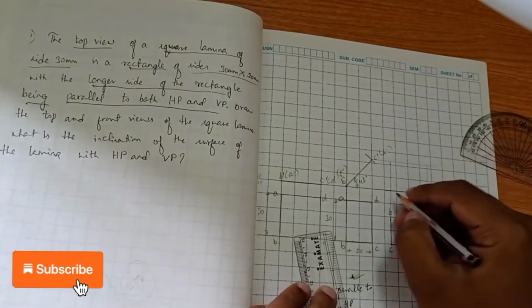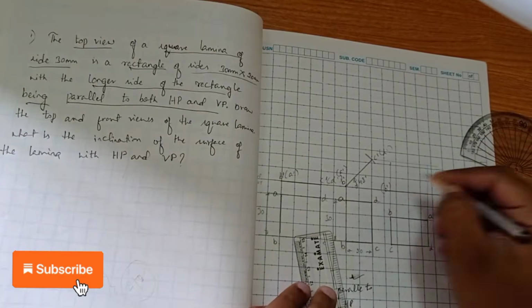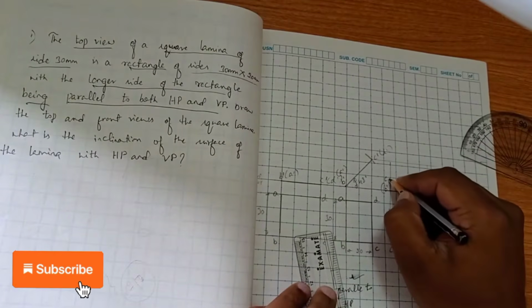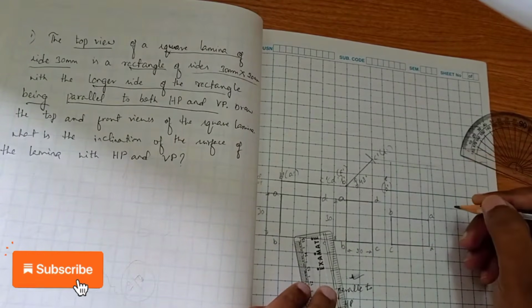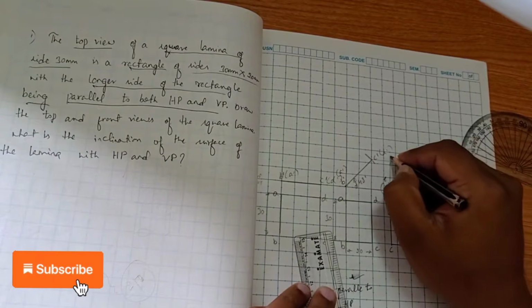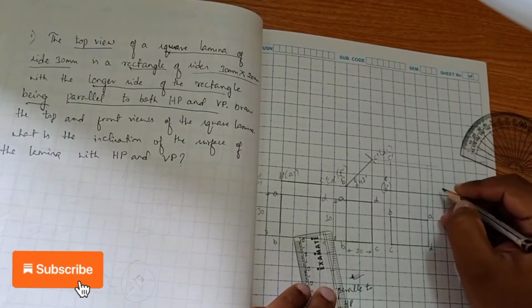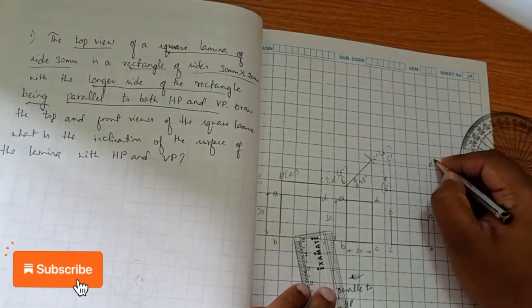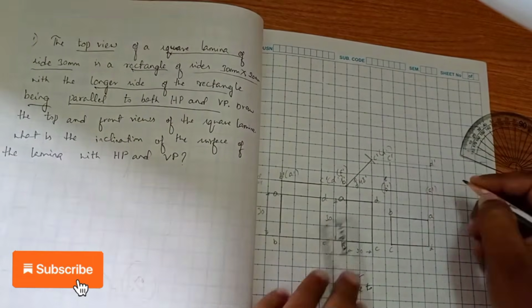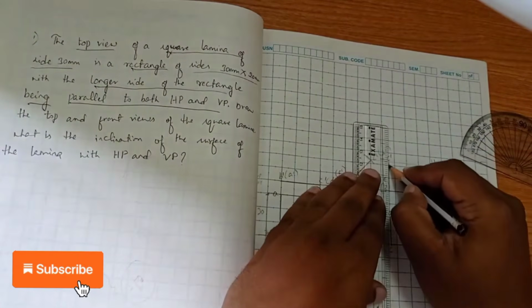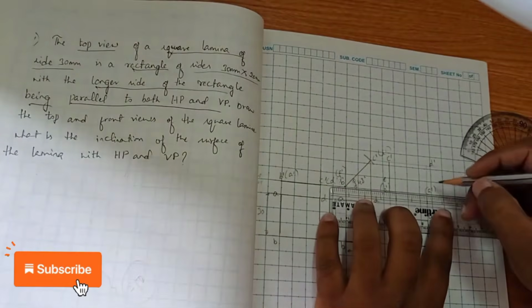So in this you see B dash is not visible, and we have C dash here, D dash we are getting here, and A dash we are getting here. So this is the actual final view.